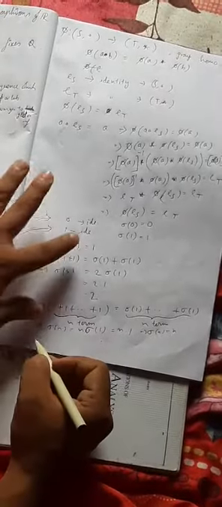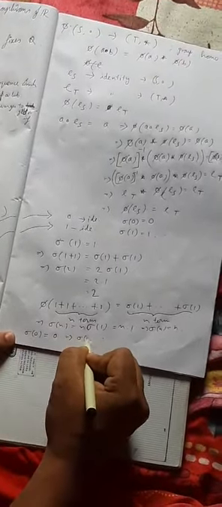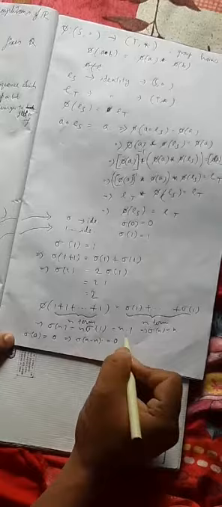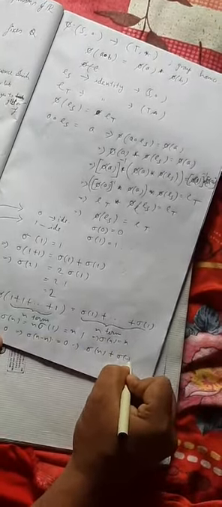Now we'll show that sigma fixes the integers also. For that part we use the fact that sigma(0) equals 0, right? Sigma(0) equals 0. So sigma(n - n) equals 0 implies sigma(n) + sigma(-n) equals 0, right?